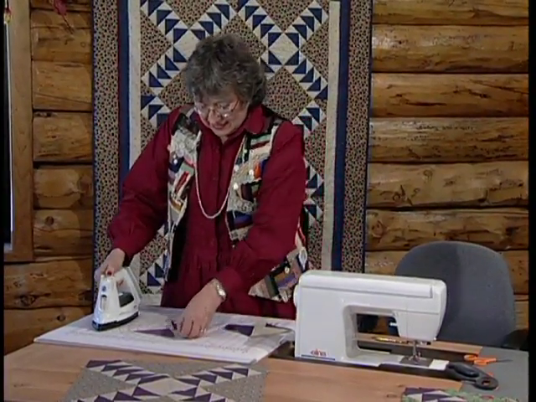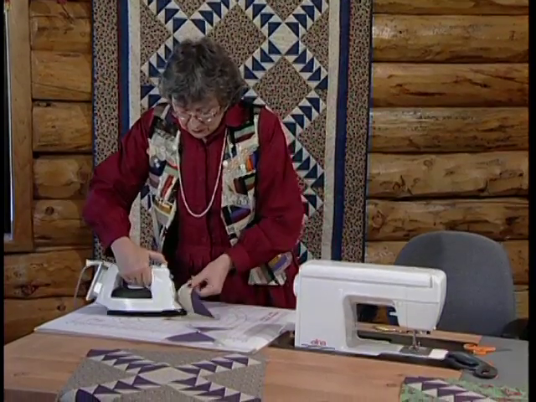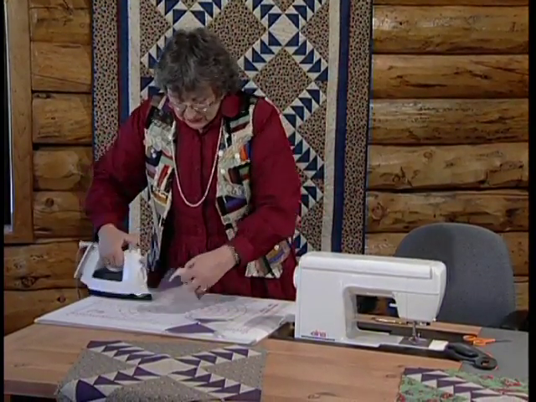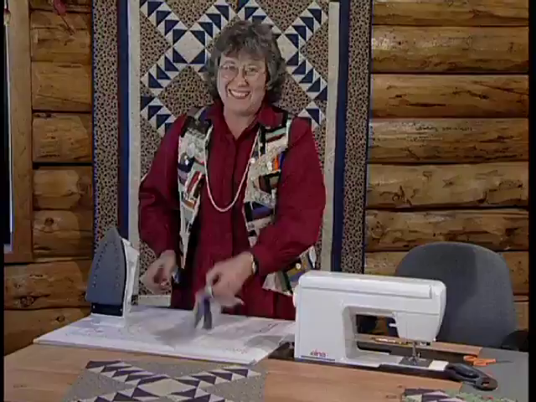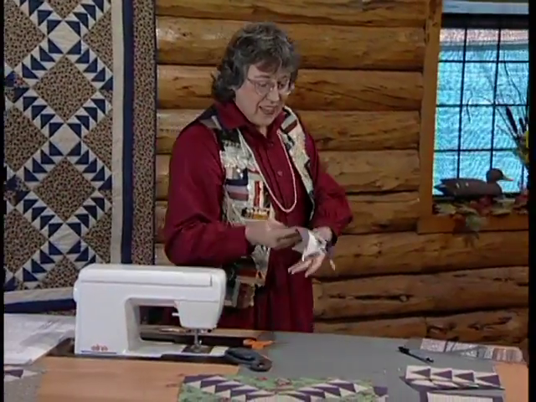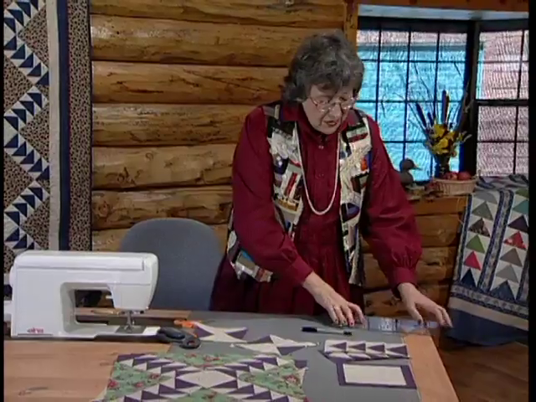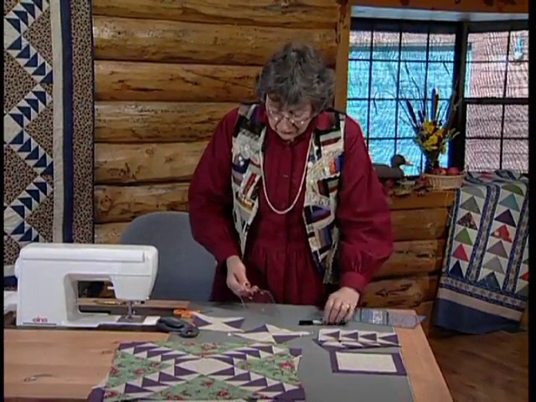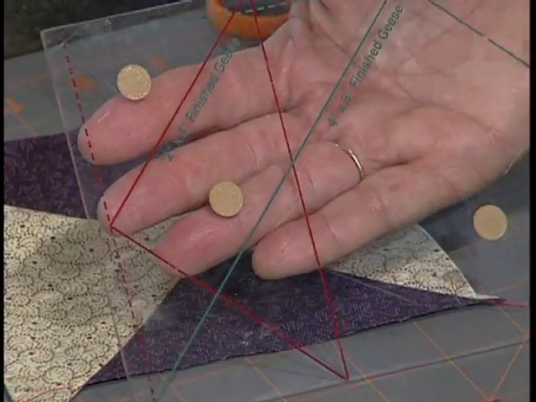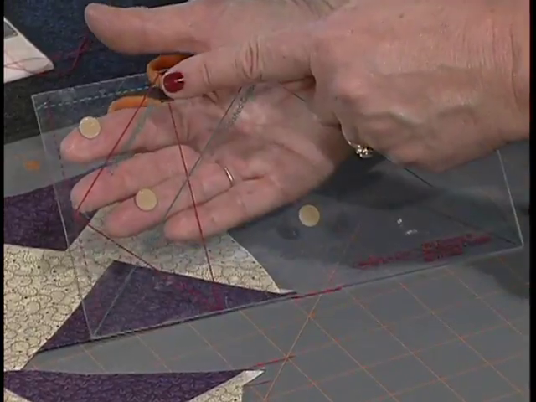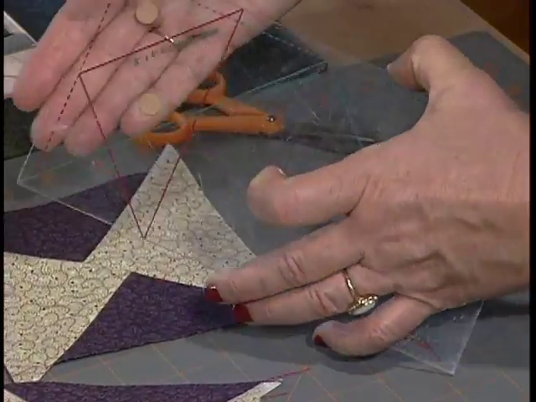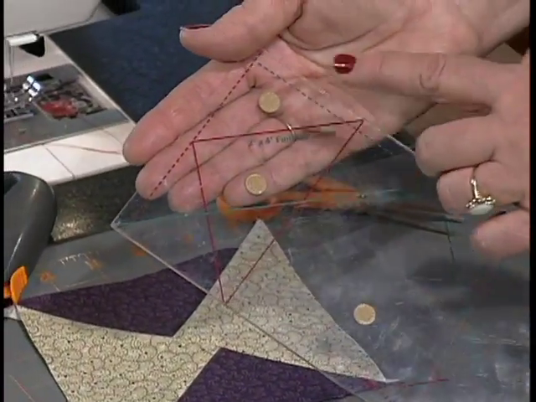Just press it so that it's very flat. One more set, and you can see, I've got these 4 geese just about ready to square up. Now, I showed you how to use the ruler that has the 4x8 geese on it right here. You see the 4x8 geese, but the part of the ruler I want now is the end that says the 2x4 finished geese.